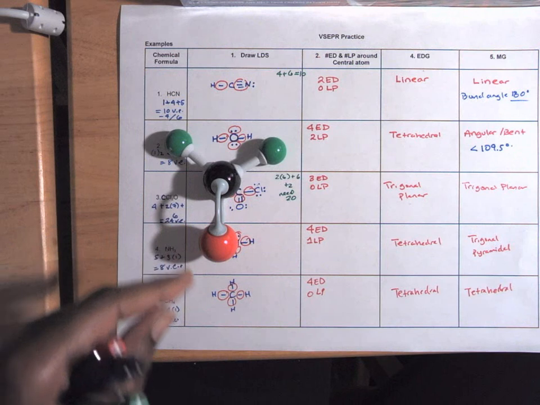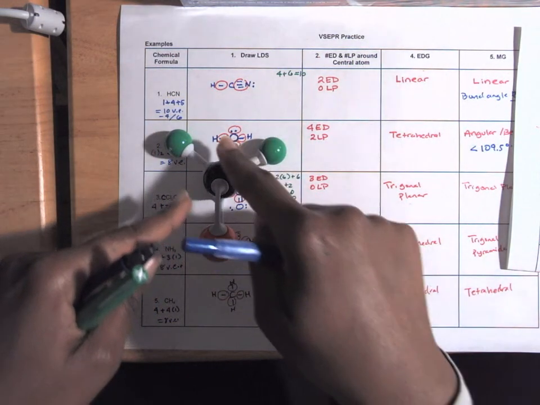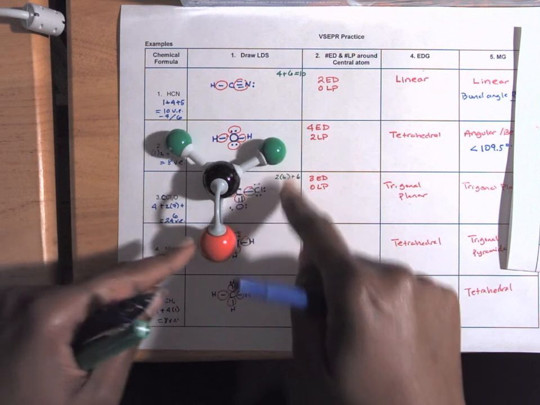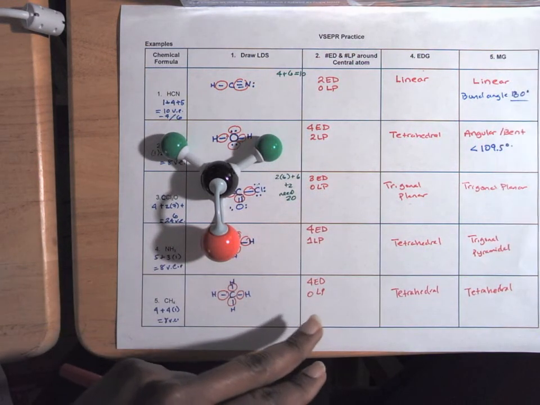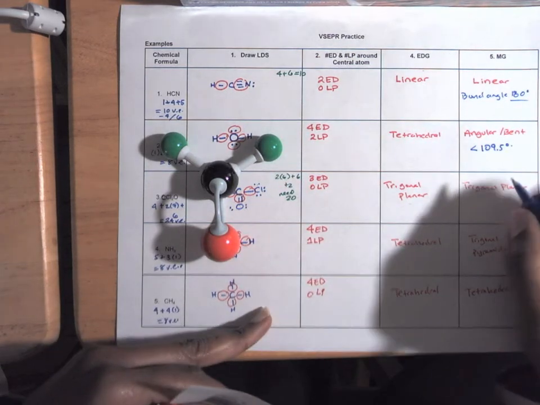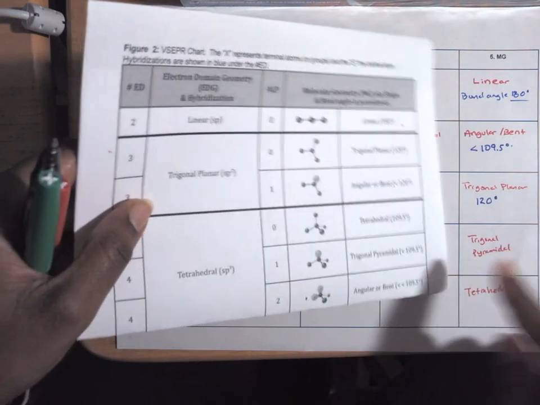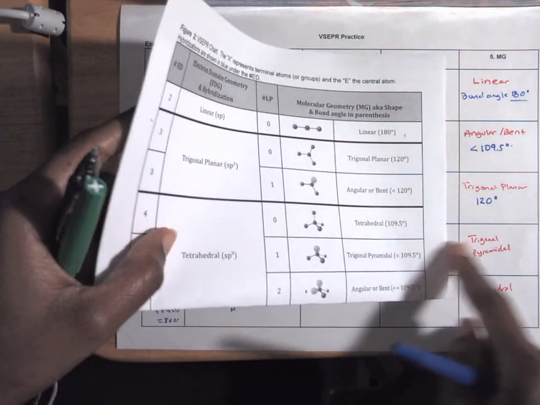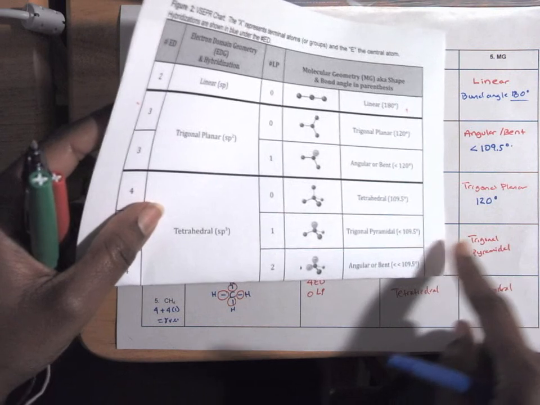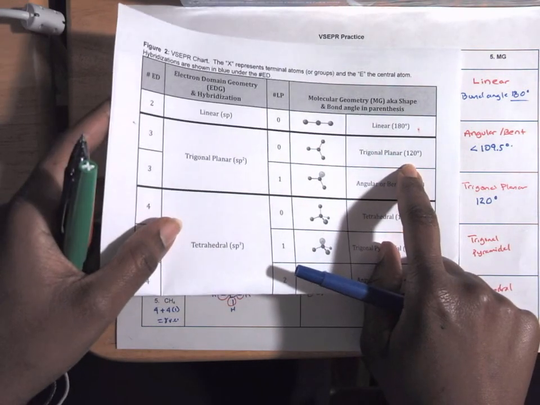So for the bond angles of trigonal planar, you think of a circle. If you divide a circle into 3 parts, what do you think the bond angle is going to be? 120. So a circle is 360 divided into 3 parts, it's 120 degrees. And all that, by the way, is in the chart as well. So you can see here trigonal planar has a bond angle of 120. Okay.